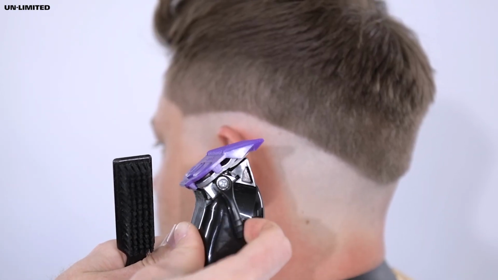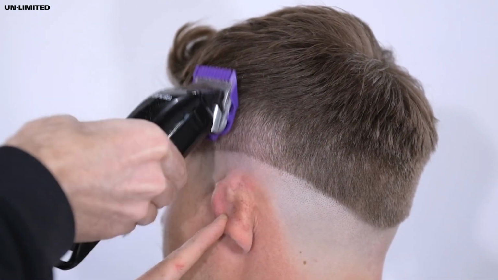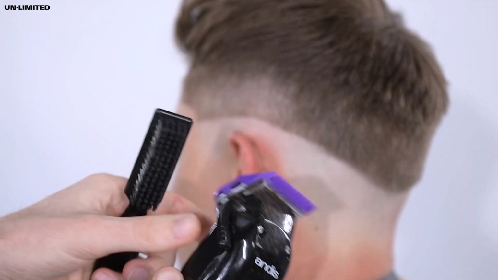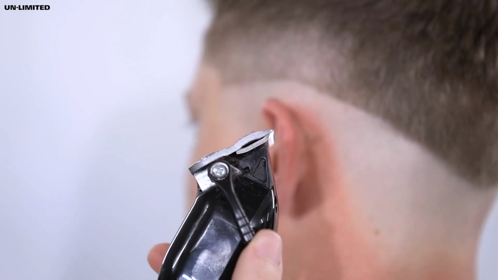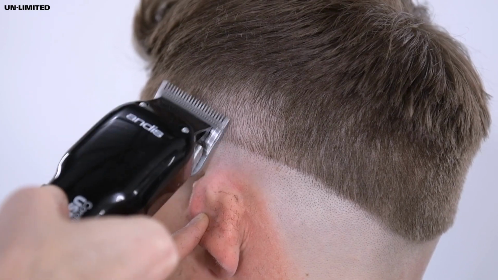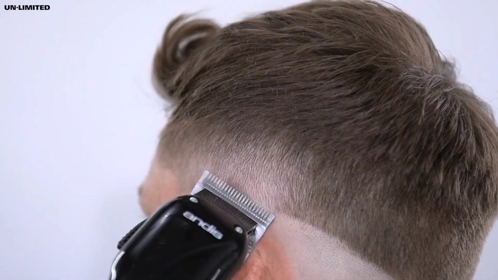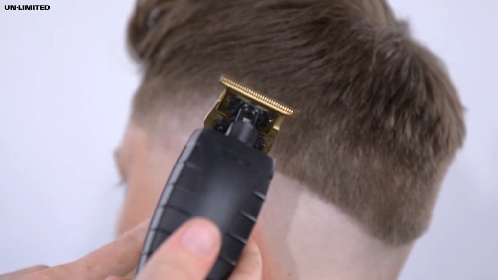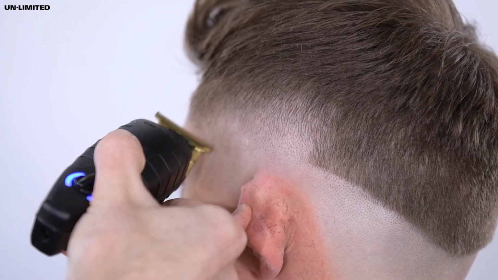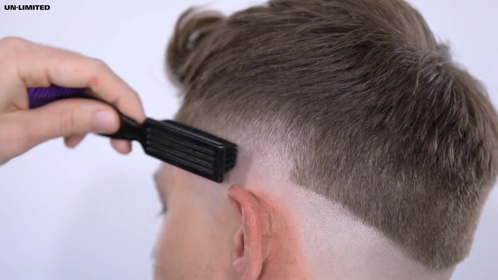Then I'll move on to a number 1 guard open, working that through to closed, then skipping to a 0.5 and slowly closing the lever as I work towards my 00 line. And lastly, using your trimmer to knock out the faint balding line if there is one.